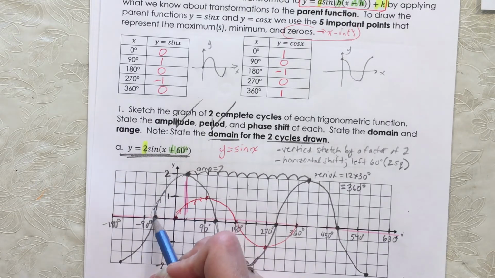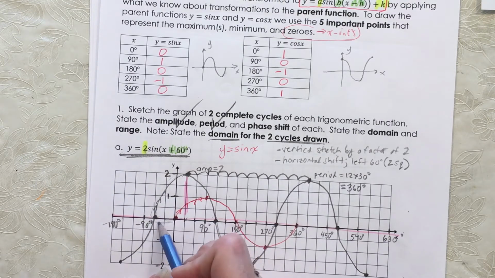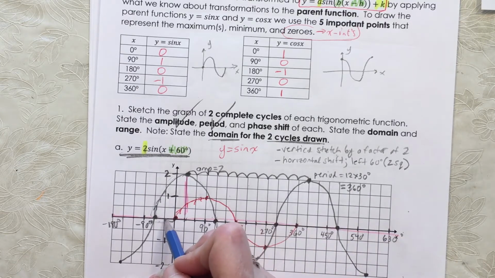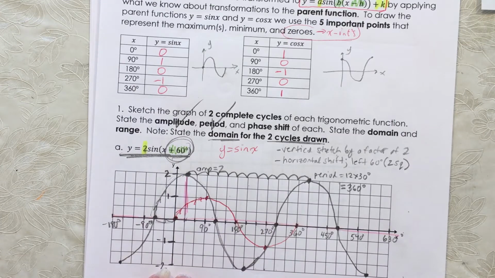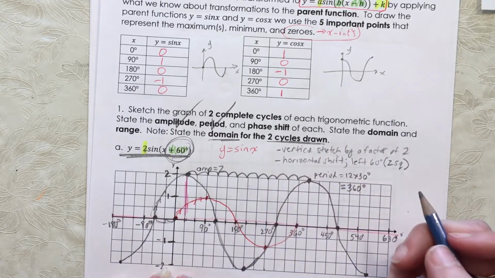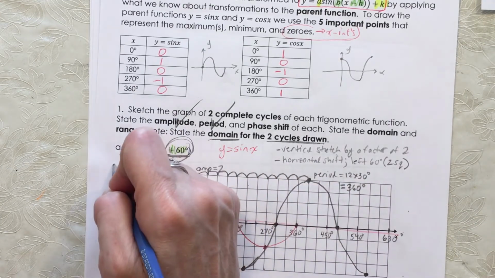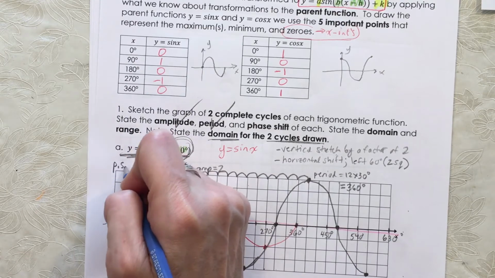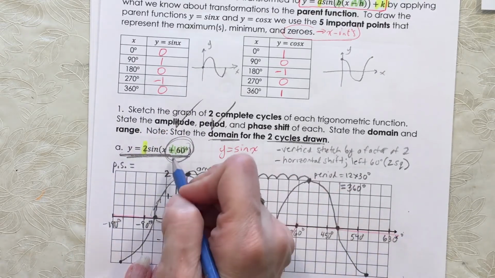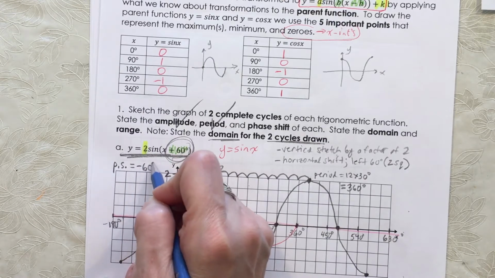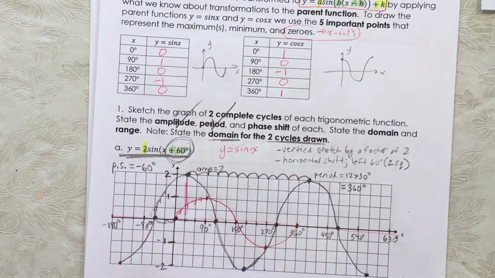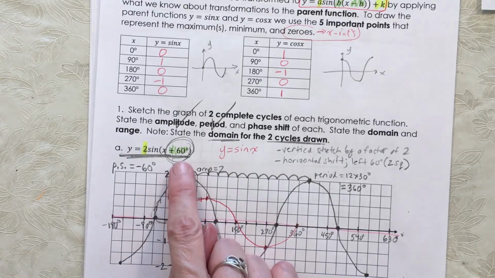And that's right here. So our phase shift is left 60 degrees, which is also right in our equation right there. I use P.S. instead of writing it out. And because it's left, when you write out phase shift, you use negative 60 degrees. And it comes right out of the equation.